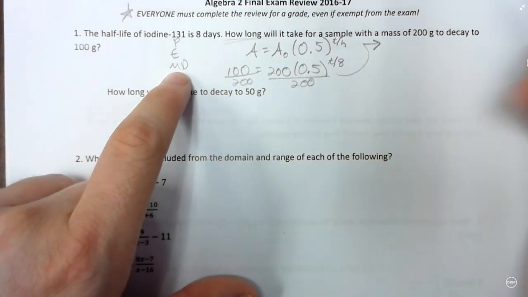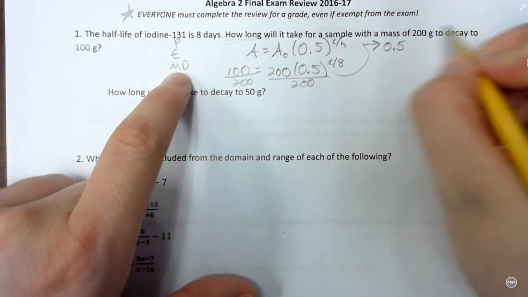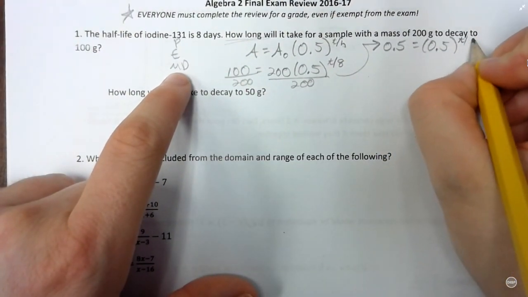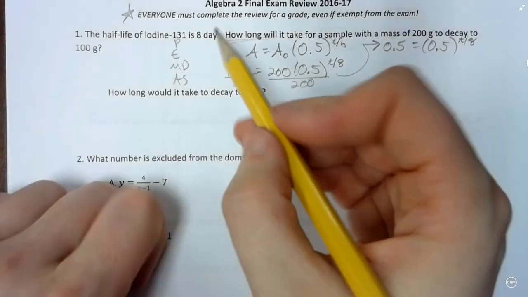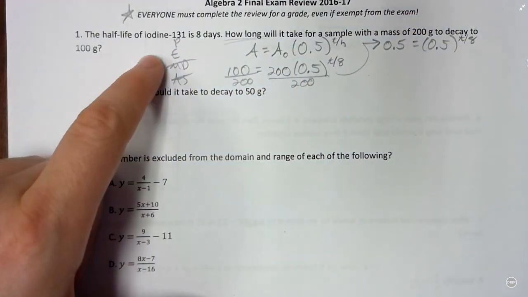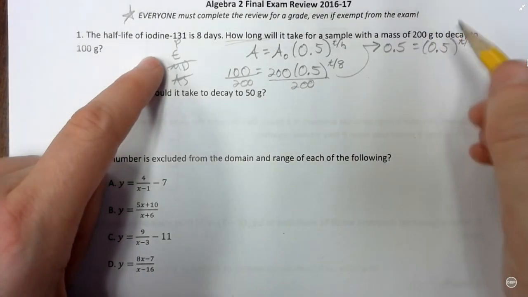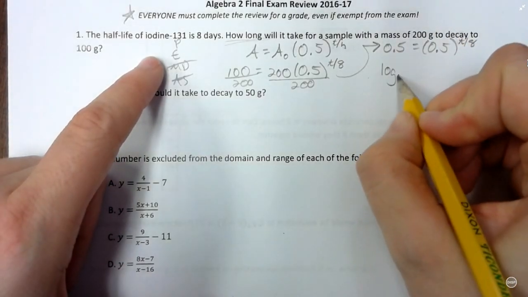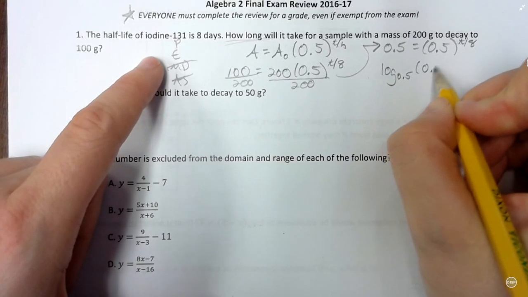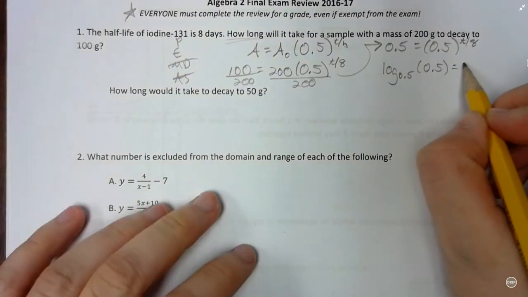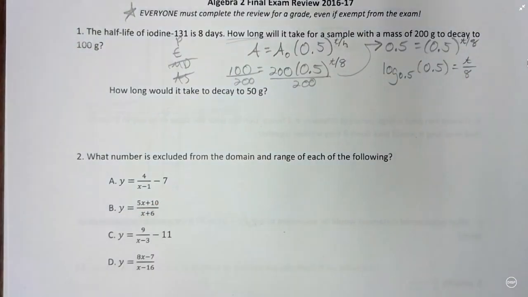So boom. So I get 1/2 equals 1/2 to the power of t over 8. Then I'm at my exponent step, so I want to convert this to logarithm form. That will help me get this t out of the exponent. So I have log base 0.5 of 0.5 equals t over 8.